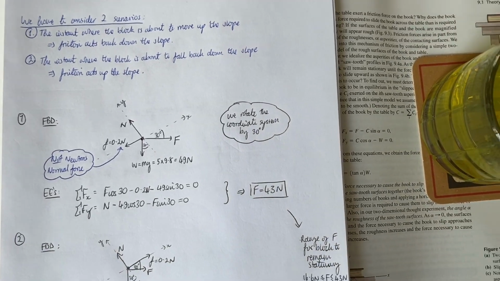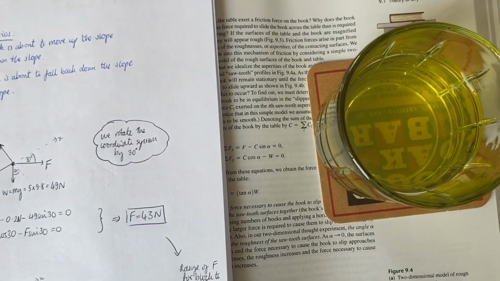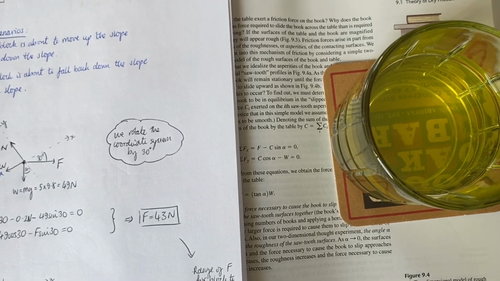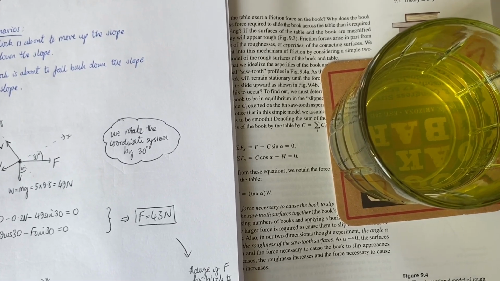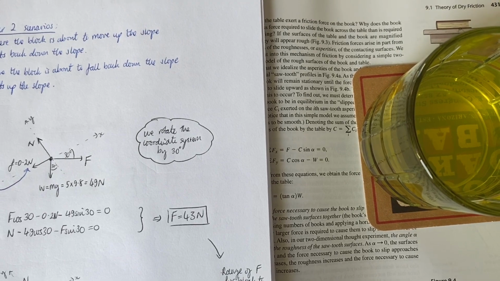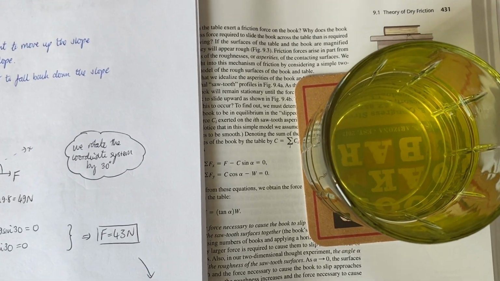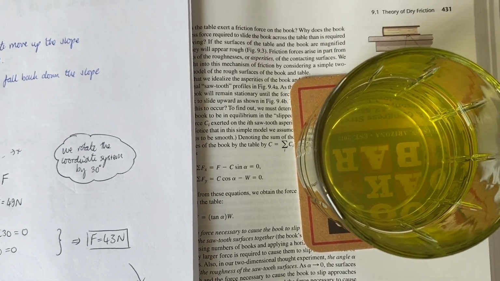So, by the way, I'm on the Mountain Dew today because I felt a little bit E-number deficient. Mountain Dew today instead of Gatorade.